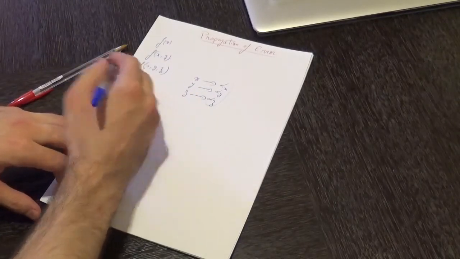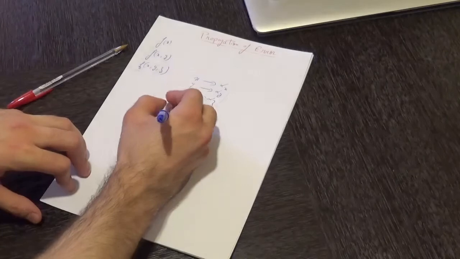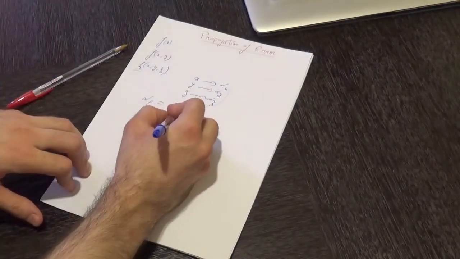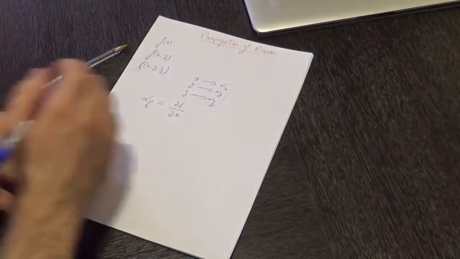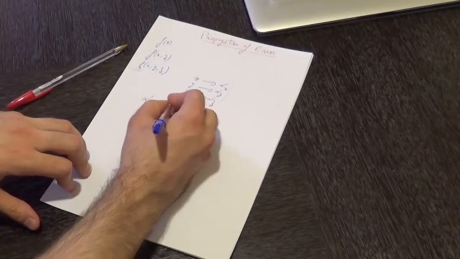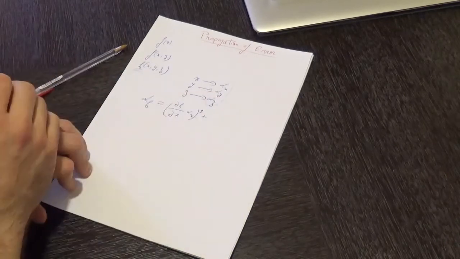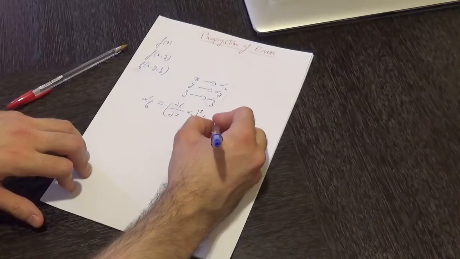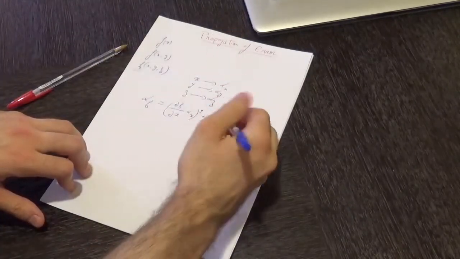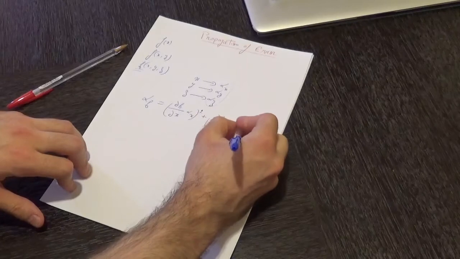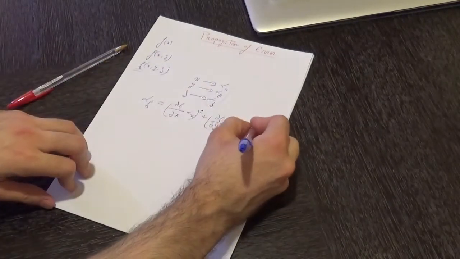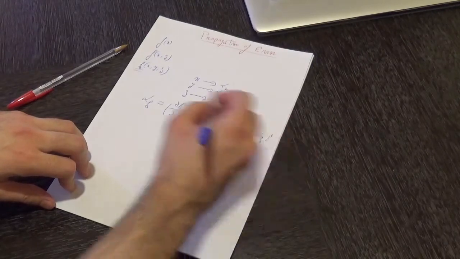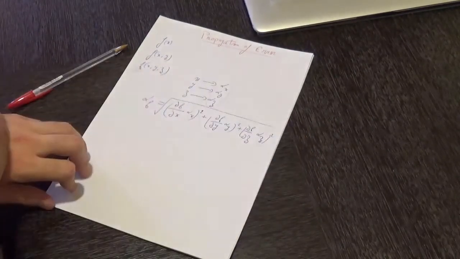The error on that main function f is going to be given as the derivative of f with respect to its first variable x multiplied by the error on x, squared, plus the derivative of f with respect to its second variable y multiplied by the error on y, squared, plus the derivative of f with respect to z times the error on z, squared. And then we take the square root of that entire equation.